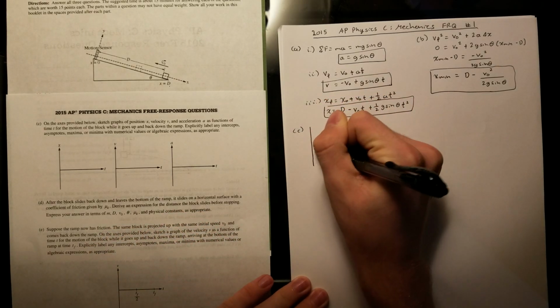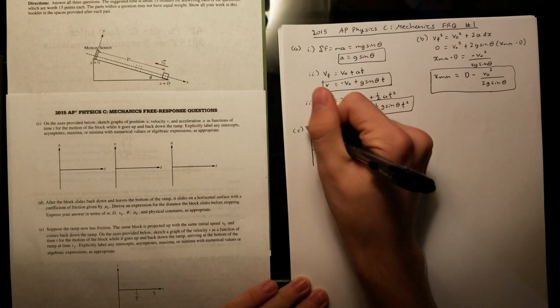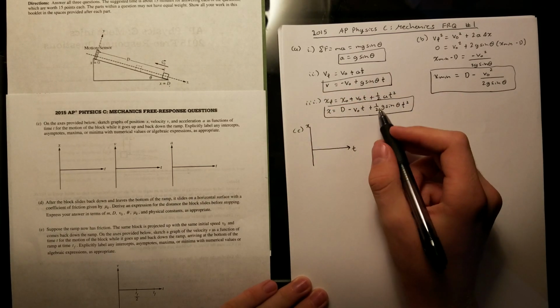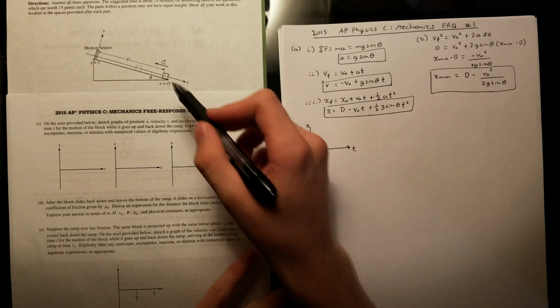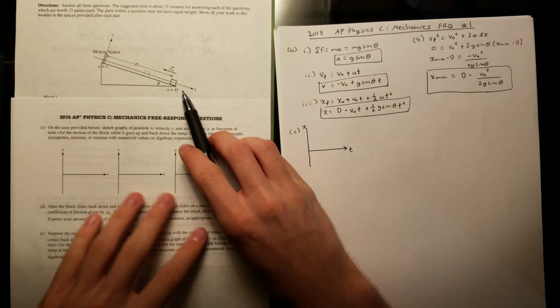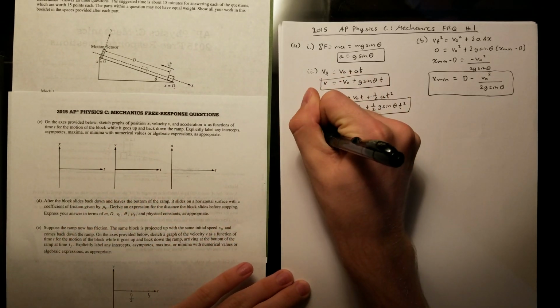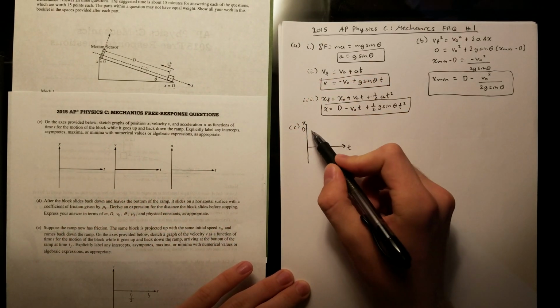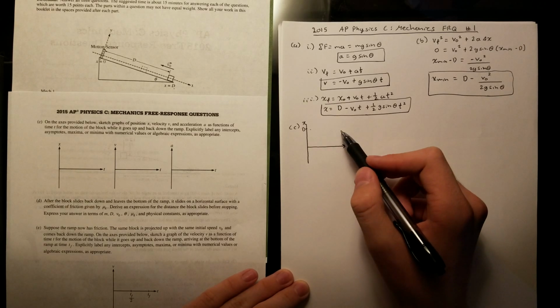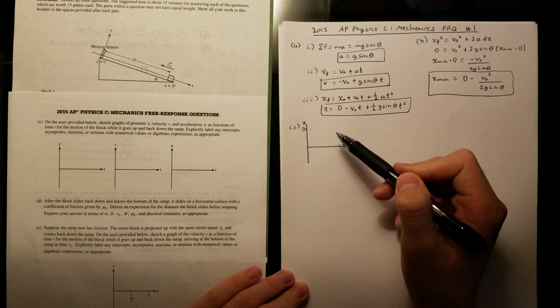Let's do our position here. x on the vertical, t on the horizontal. So here it's going to start at d, right? And d is positive. That's the greatest position it's going to have, is d. So let's start that up here, d. Right? And then it's going to be a parabola because the velocity is not constant. There's an acceleration, so it's going to be a parabola.